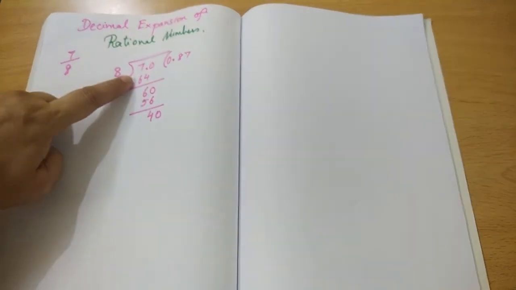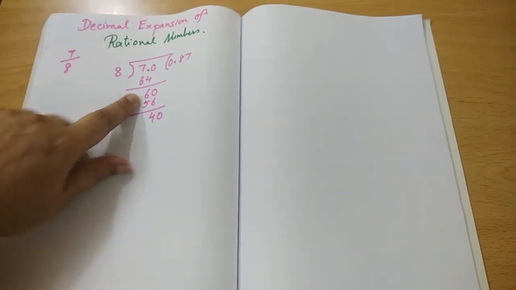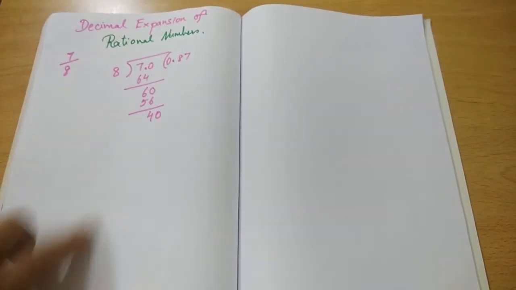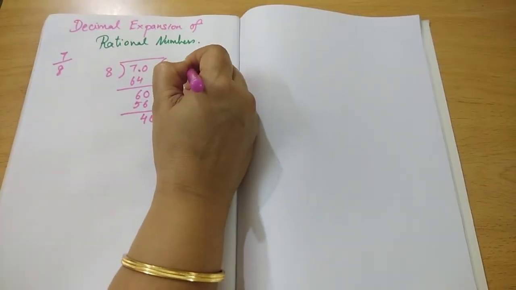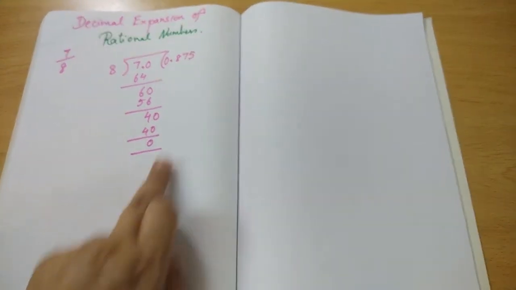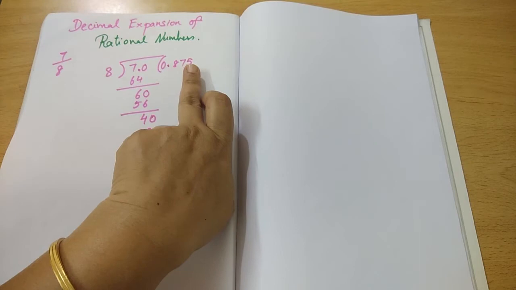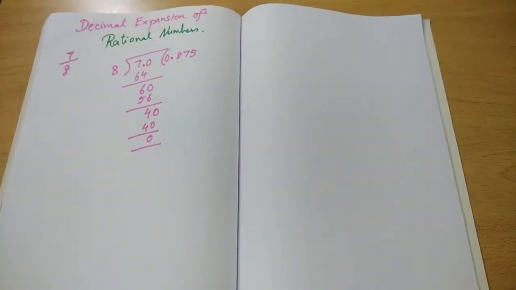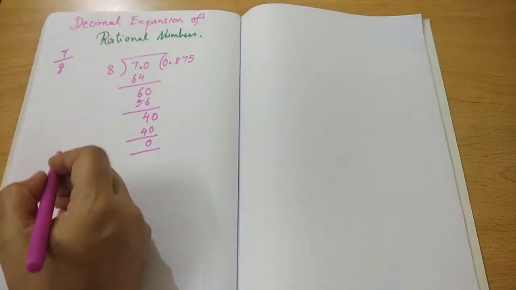8 8s are 64. The remainder is 6. So add a 0. 8 7s are 56. The remainder is 40, and now 8 5s are 40, 0. So your remainder is 0. So what is this decimal equivalent? It's terminating. So 7 by 8 has a terminating decimal expansion.